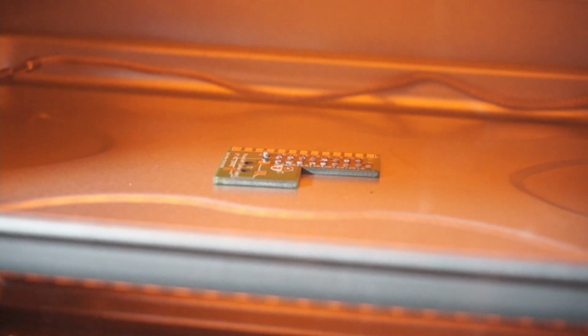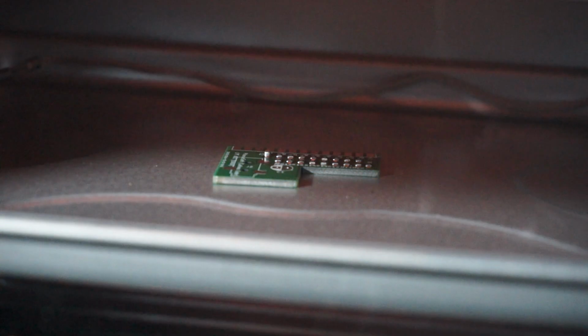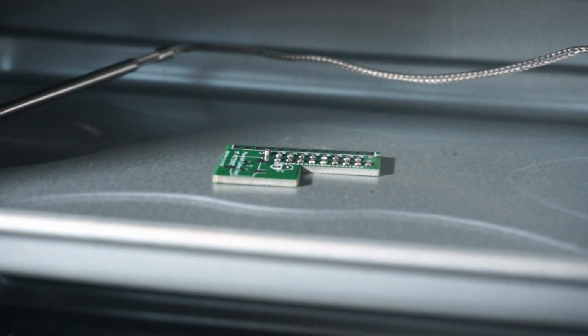I did put a thermometer in there to actually see. And there it reflowed. You saw that happen. Nice. And it's looking nice. We can take out the pizza.